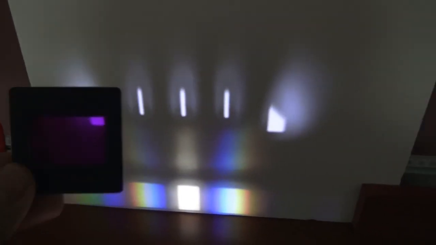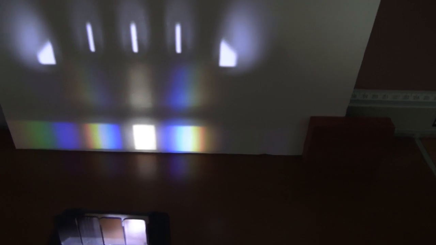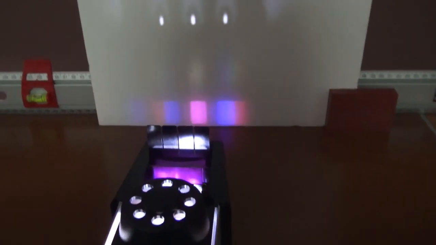This is magenta. Now magenta is 50% red, 50% blue. End result, magenta. So let's add it in. Can you predict what will happen before we add it in? Think about it. Filter goes in, and there you have it.